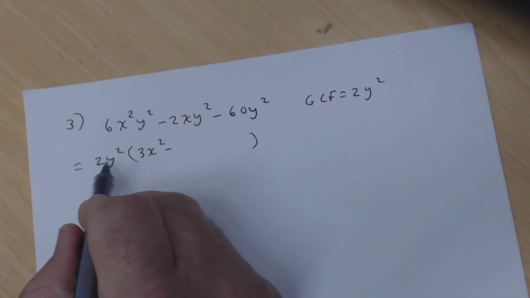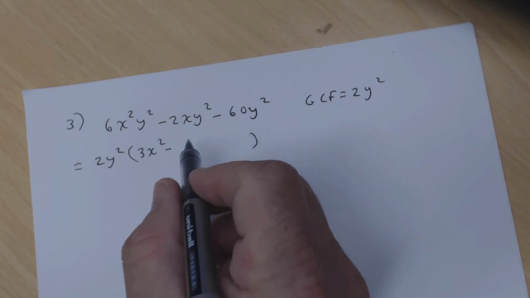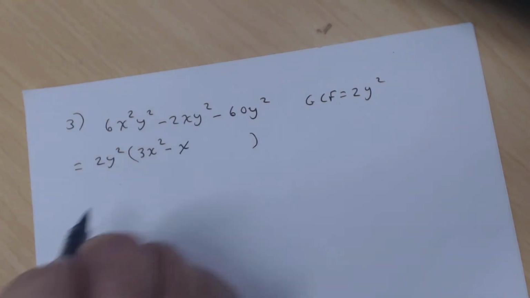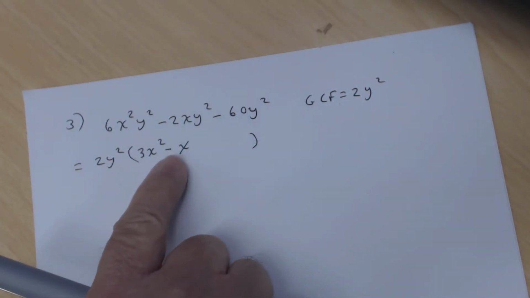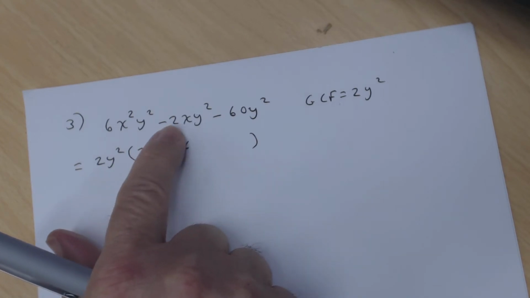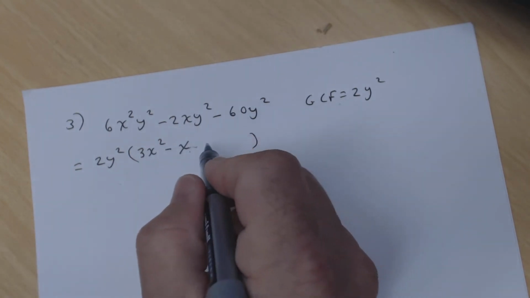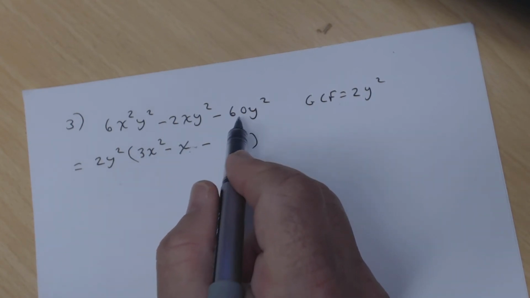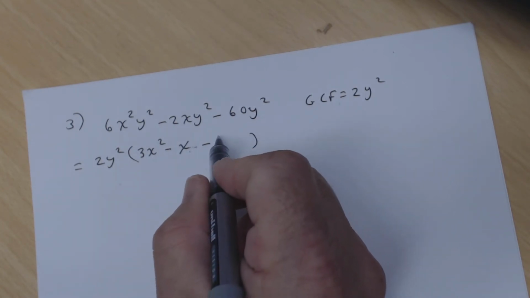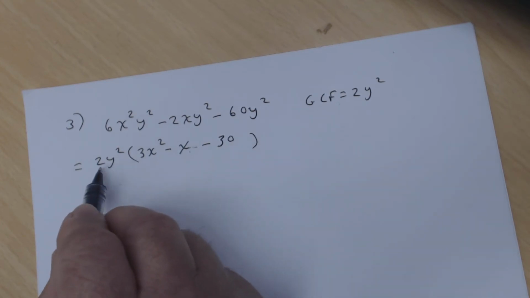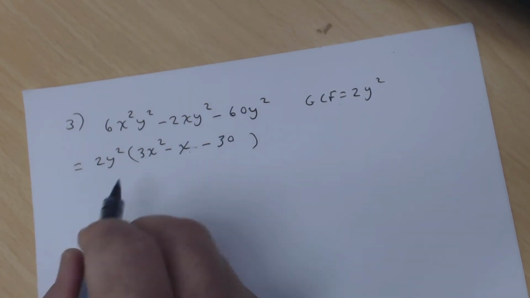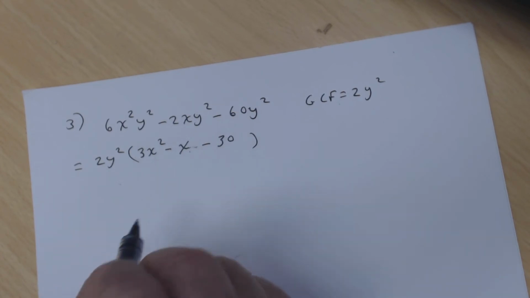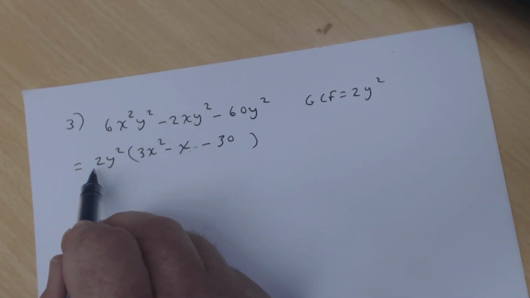Minus 2y squared times x is just x. So 2y squared times a negative x is a negative 2xy squared. Minus 2y squared times what is 60y squared? Well, that is 30. Because 2 times a negative 30 is a negative 60, and then you have your y squared. All right, so far I have this.